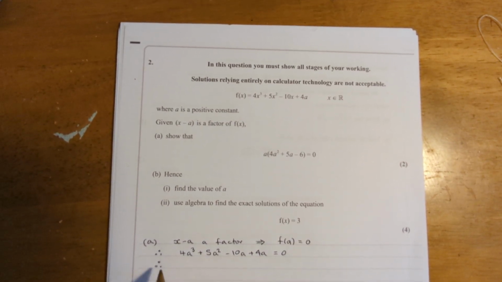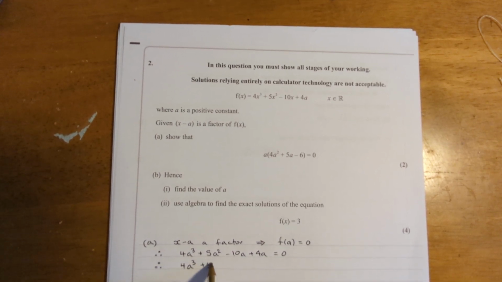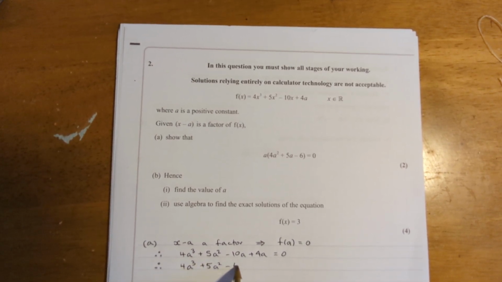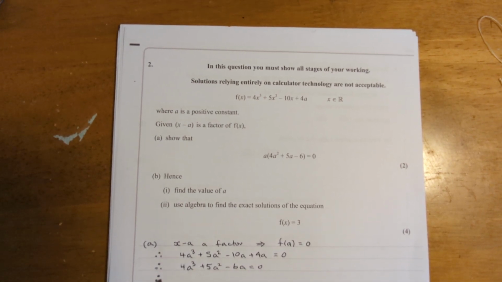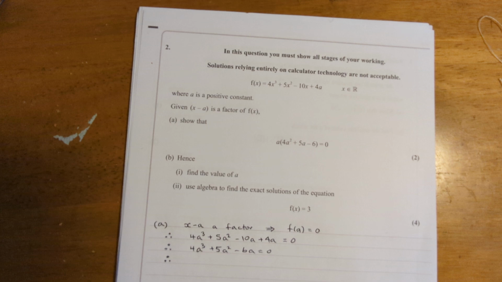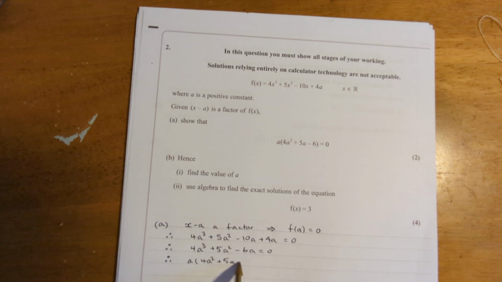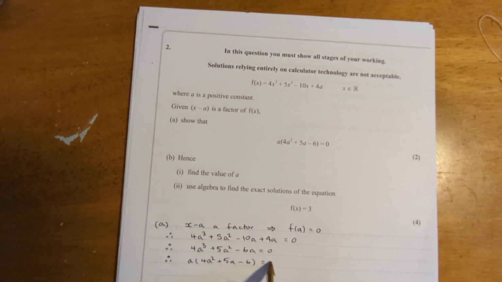So therefore, we have 4a cubed plus 5a squared minus 6a equals 0. And therefore, we can say that a times 4a squared plus 5a minus 6 equals 0.